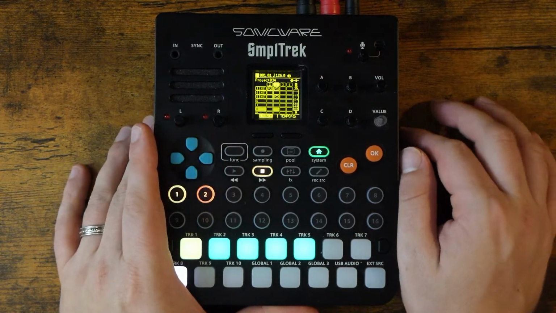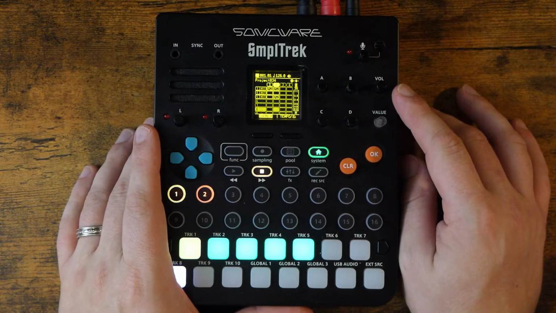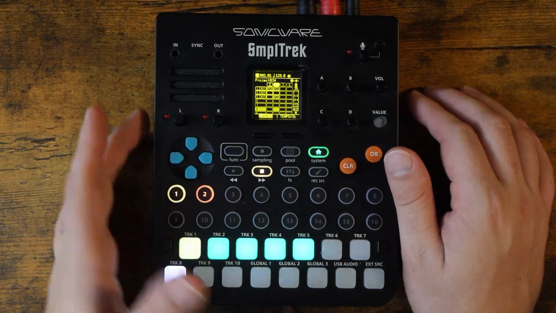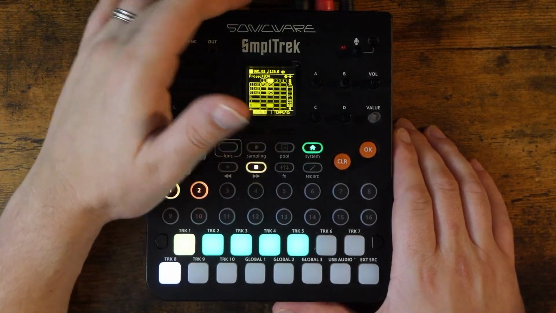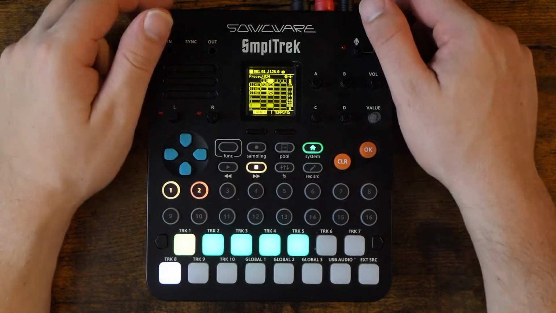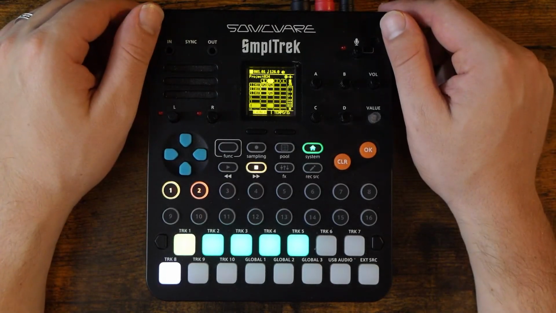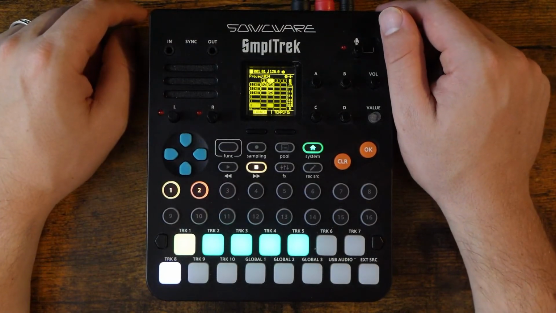Still hanging in at $429 US. This thing does a hell of a lot for that price. On the back, you've got a full bass guitar and microphone input too. You can record your bass straight into it, or your guitar. I say bass because I play bass, but you can record right into it.